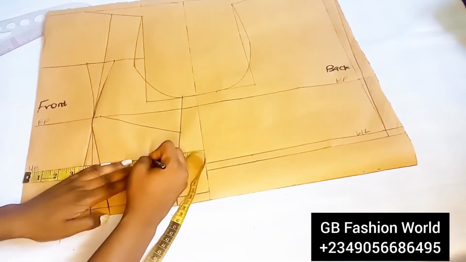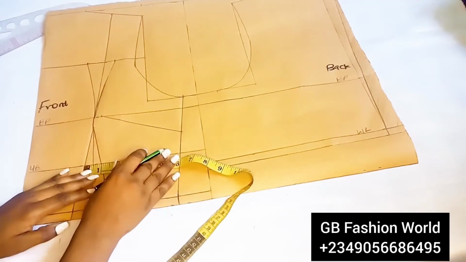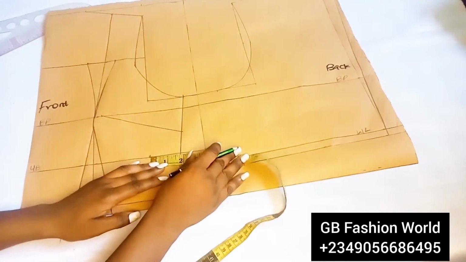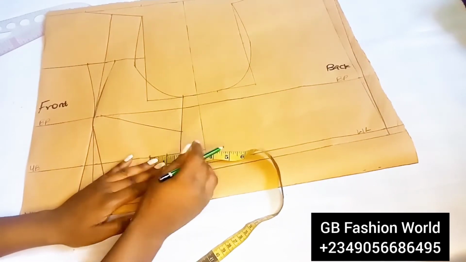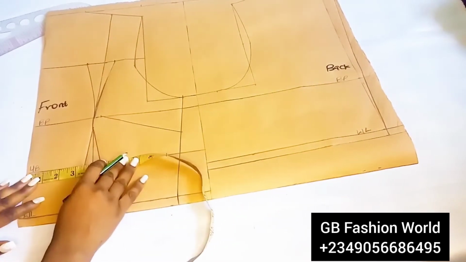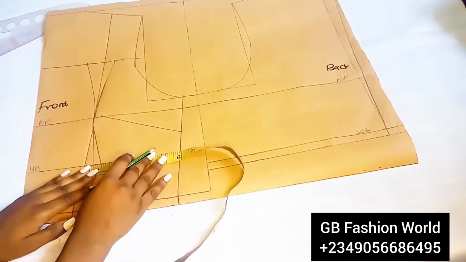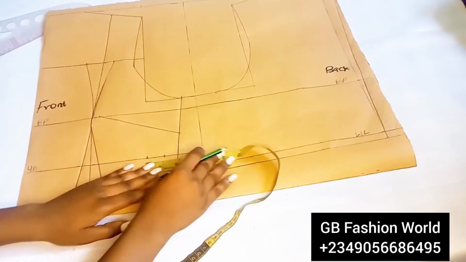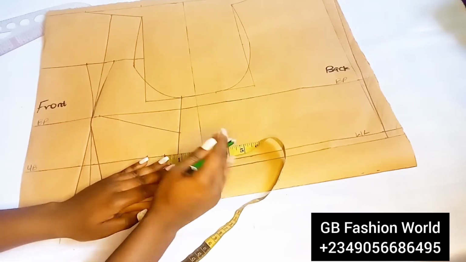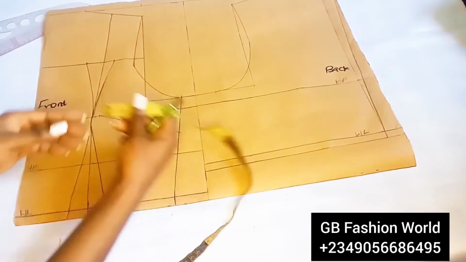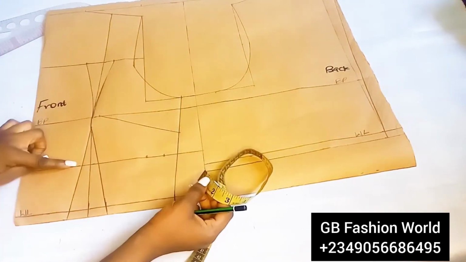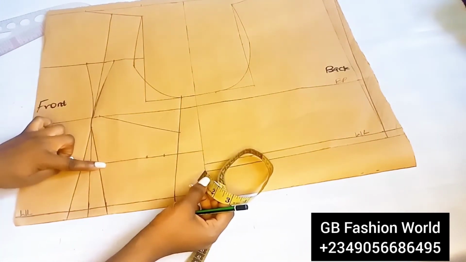So on the underbust, you're going to mark 1/4 of the person's underbust circumference, and then measure the dart intake, and then mark it. Then let's do it again from this point: 1/4 of the person's underbust circumference plus the dart intake. Then you measure what is remaining on the side there. What is remaining there is like 0.75.